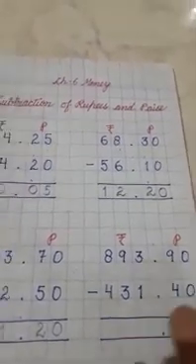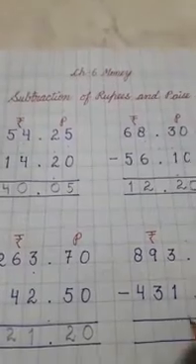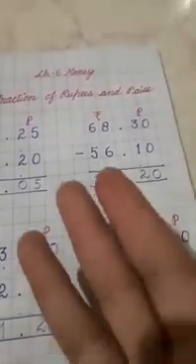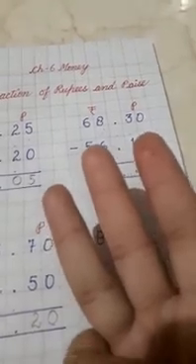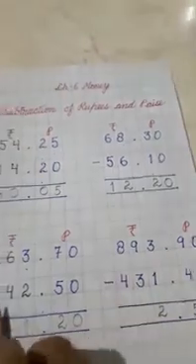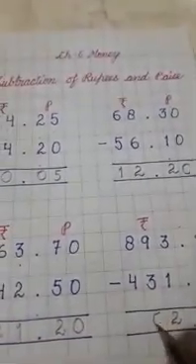3 minus 1. 3 minus 1 is 2. 9 minus 3. 9 in your mind, 3 in your fingers. What comes before 9? That is 8. Backward counting start. 8, 7, 6. So 9 minus 3 is 6.